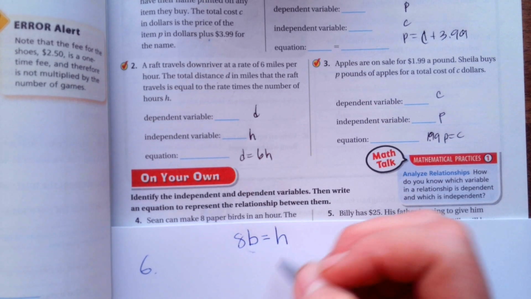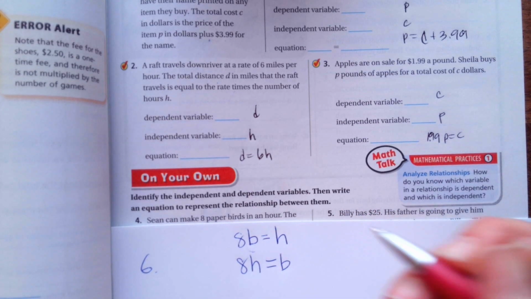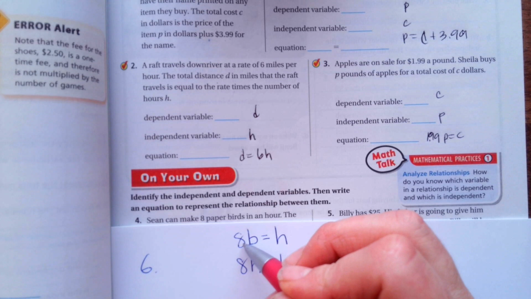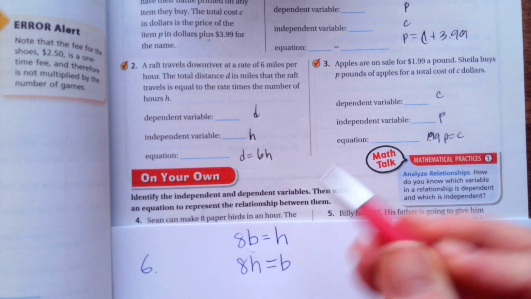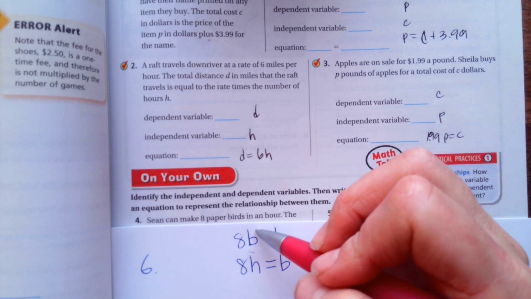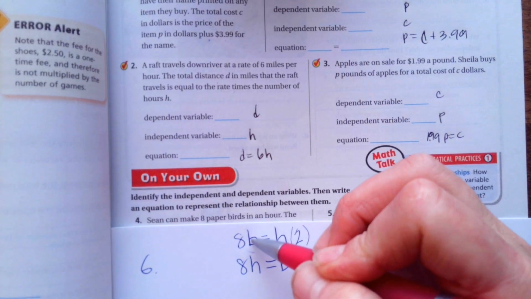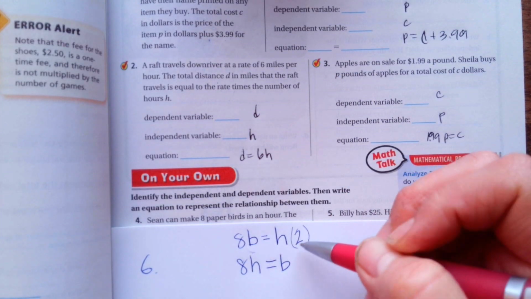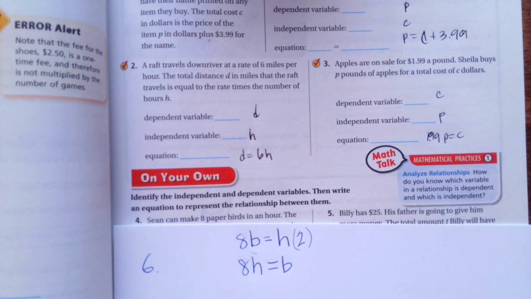It could either be 8B equals H or 8H equals B. Which one makes sense? 8B equals H. So if we did that, suppose he worked for 2 hours. Would there ever be a situation where this would be true? Would 8 times something ever be 2? No.